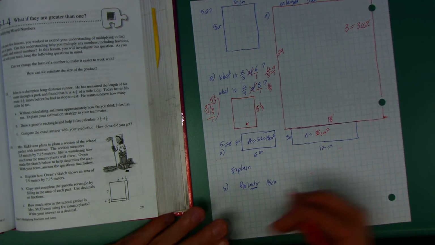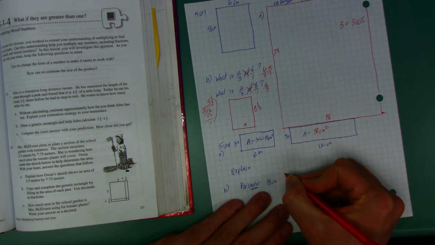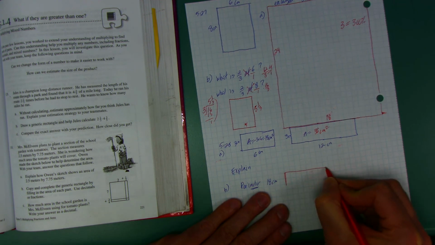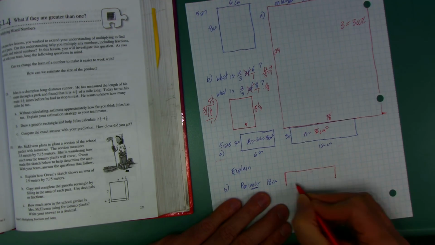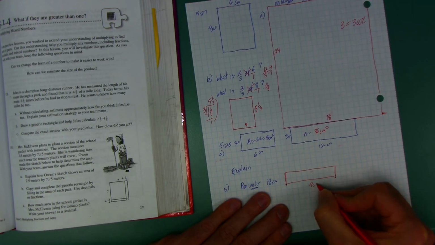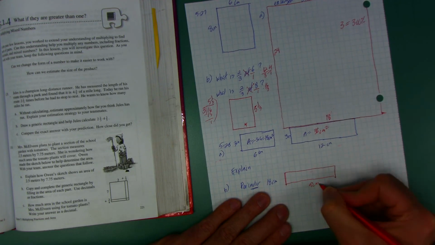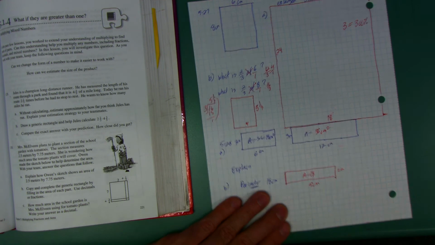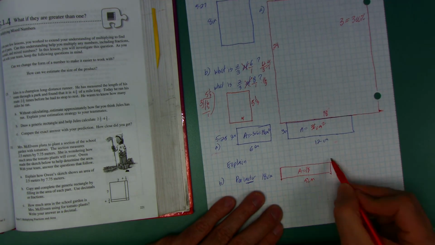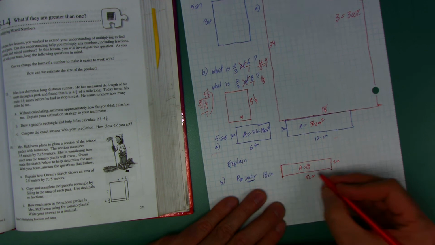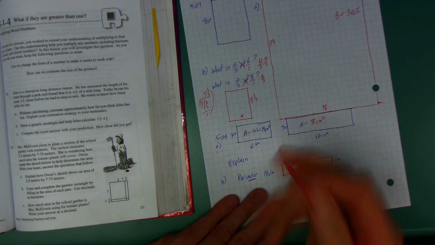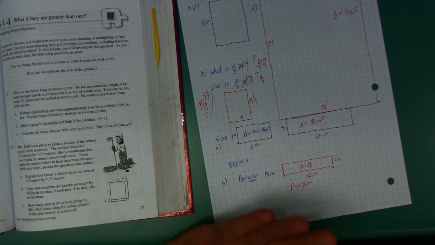Yeah, I can have something that is 2 tall and how wide? 9. If it's 9 wide and 2 tall, the area is going to be 18 again. But what's the perimeter going to be? 9 plus 2 plus 9 plus 2. The perimeter now is 22, instead of 18. So the perimeter got bigger, but the area stayed the same.